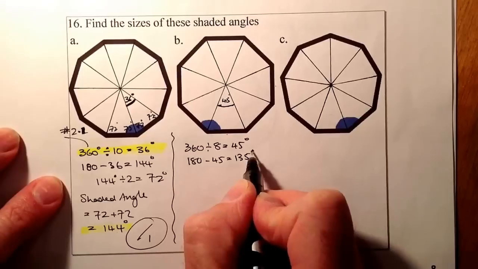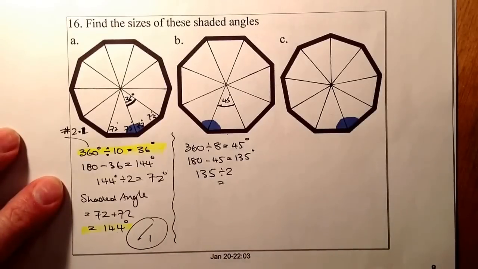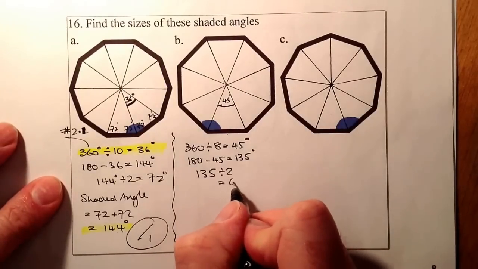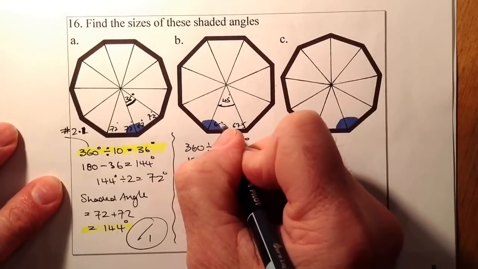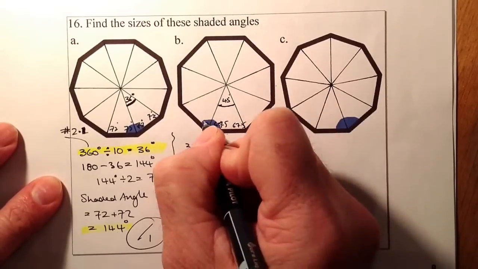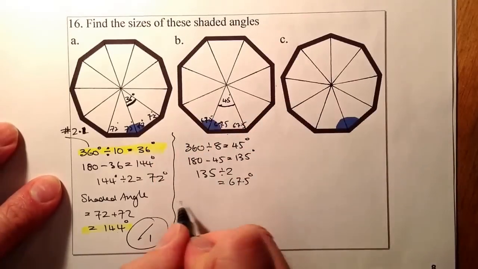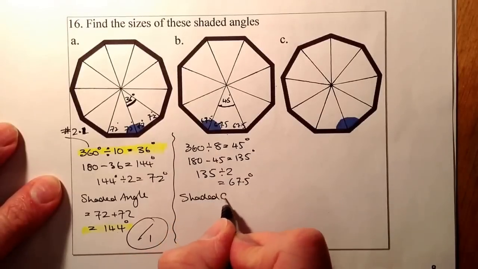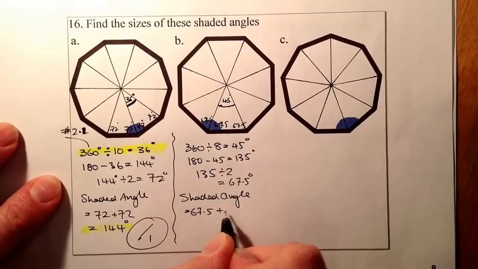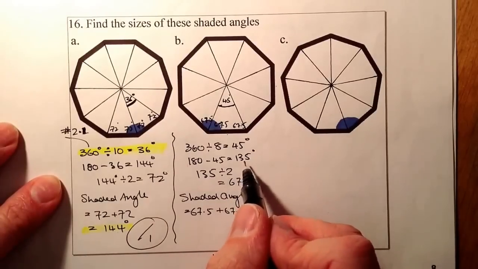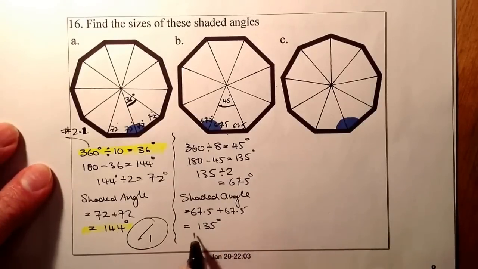I get 135, and then divide 135 by 2 to find out the angles at the bottom. So that angle there would be 67.5 degrees. So 67.5, 67.5. This one here would also be 67.5. So I know that the shaded angle is going to be equal to 67.5 plus 67.5, which gives me 135 degrees.